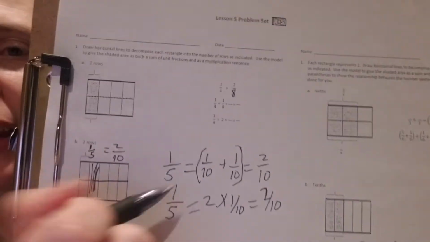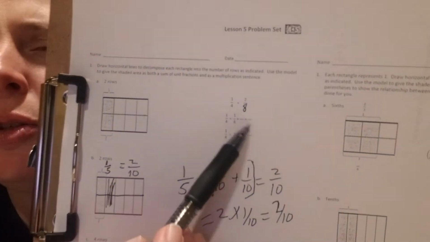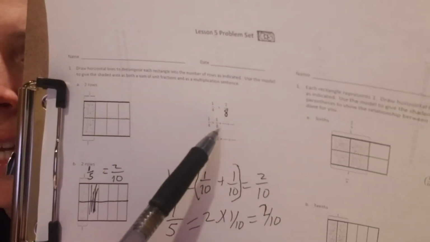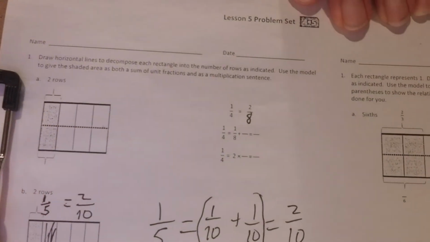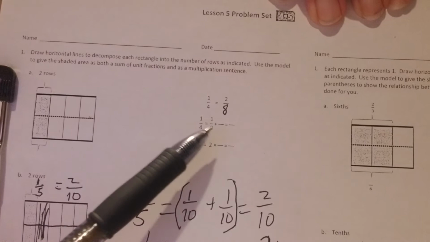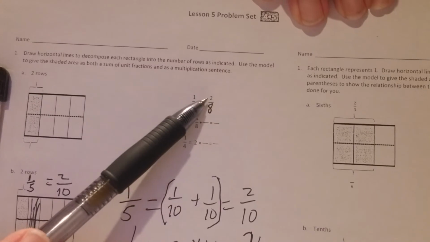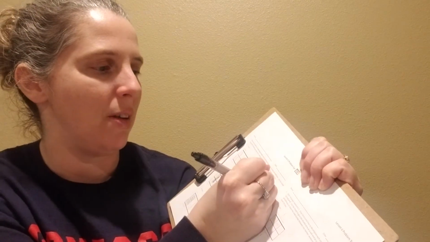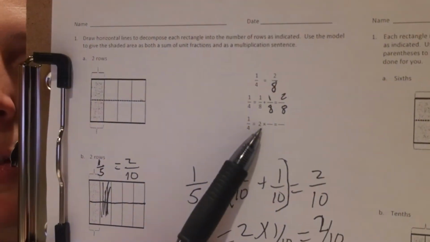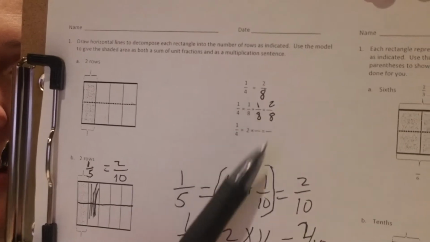All right? Sometimes when they give you these, it can get confusing just because you are used to writing it out yourself. So it takes you a minute to really look. What are they saying right there? Okay, so what are they saying? 1/4 equals 1/8 plus 1/8, which equals 2/8. Make sure you have that written in there. And how am I going to do a multiplication sentence? 1/4 equals 2 times 1/8. And what will that equal? 2/8. Okay? Where would you put some parentheses?